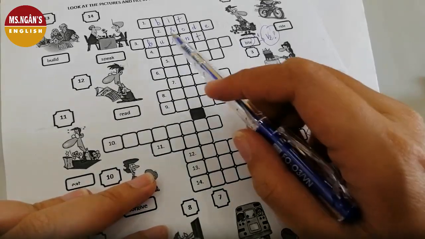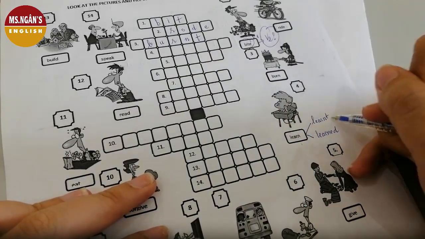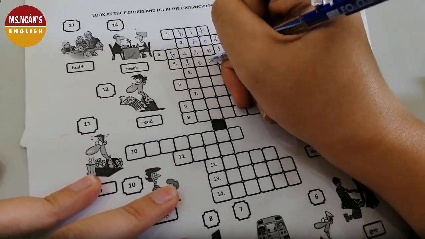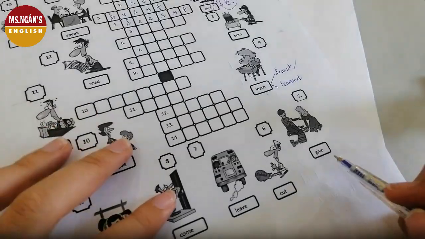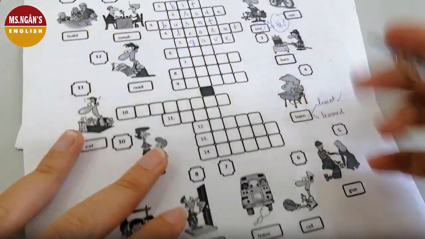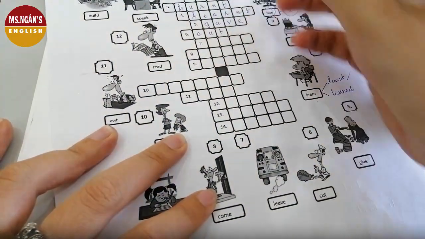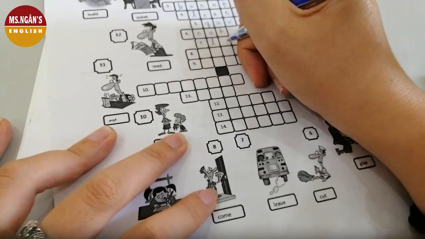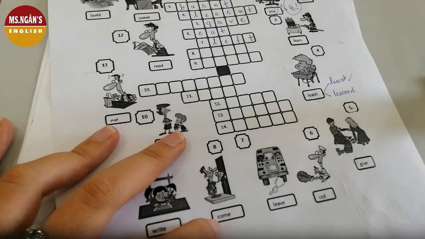Now we have to count the letters. 1, 2, 3, 4, 5, 6. So 1, 2, 3, 4, 5, 6. So it should be this one. So we completed with the first choice. Finished, right? Number 5 is give. So gave. The number 6 is cut. Cut. The same spelling. Number 7 is leave the school. So left. Leave, left. Number 8 is come.